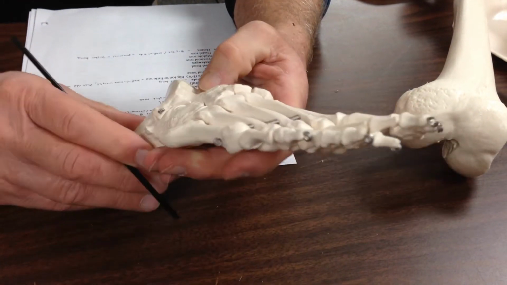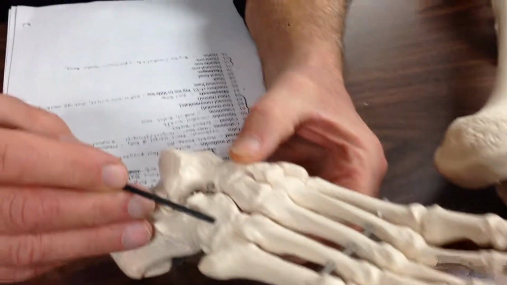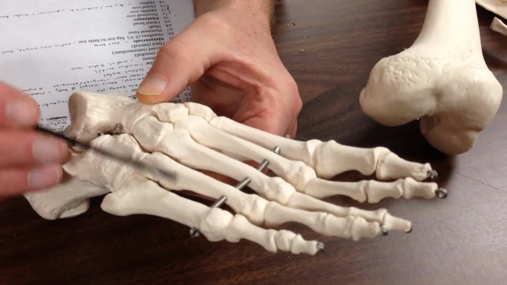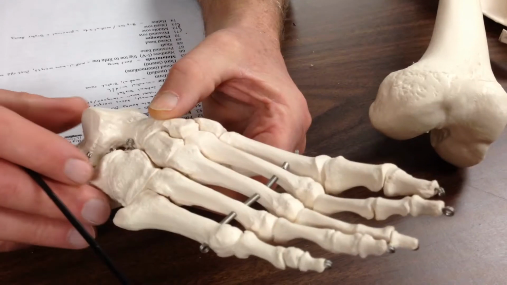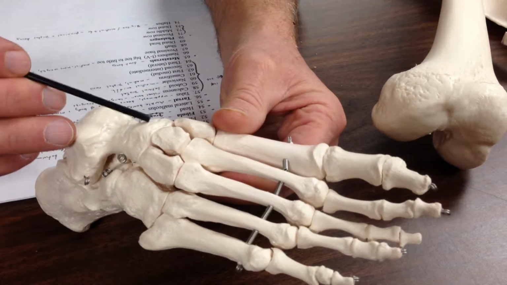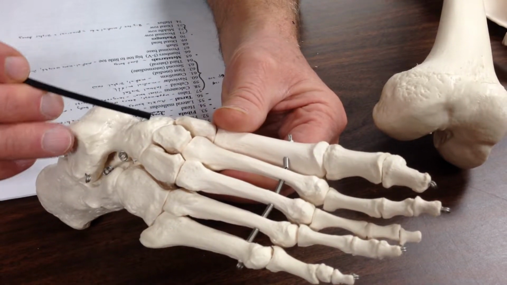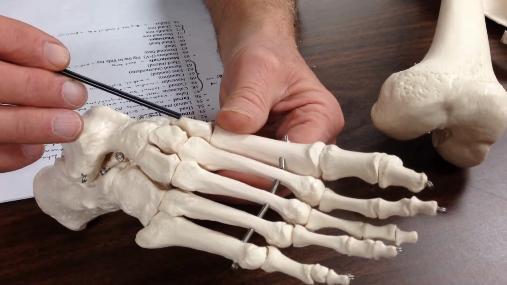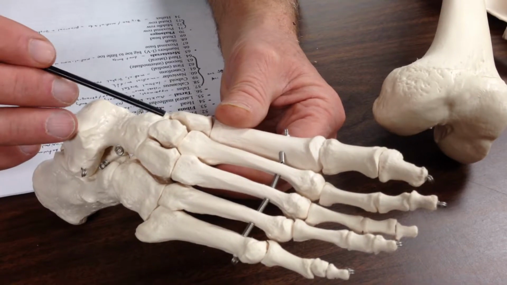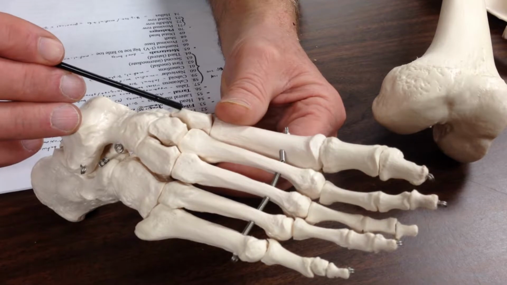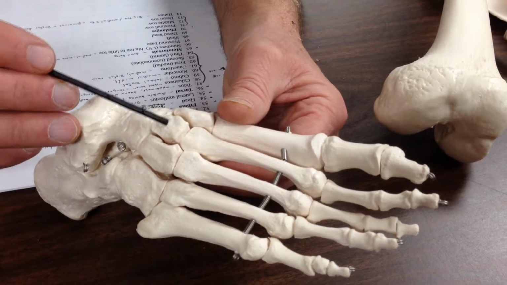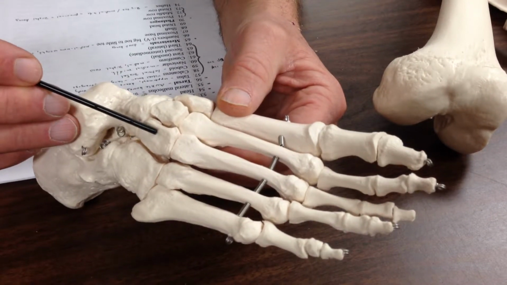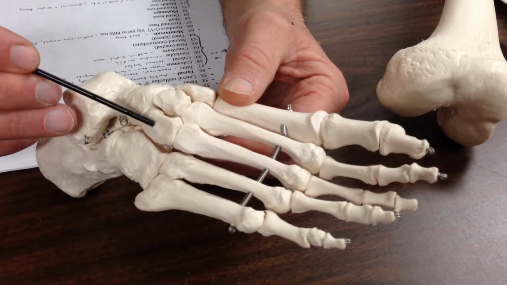Okay, on the distal lateral side, the bone is the cuboid bone. This is tying into the little toe and then the fourth toe. On the medial side and in the middle is the navicular bone. And on the distal medial side are three bones, the cuneiforms, and they are numbered. The first is the medial cuneiform, the second is the intermediate cuneiform, and the third is the lateral cuneiform. So these are the three cuneiform bones.